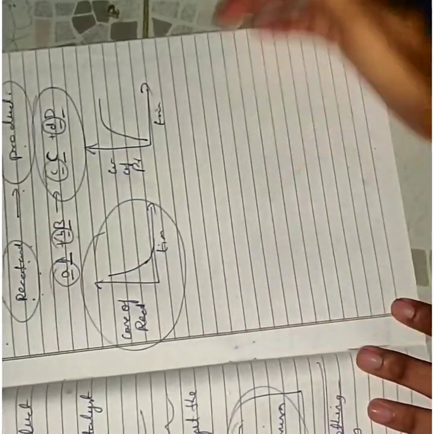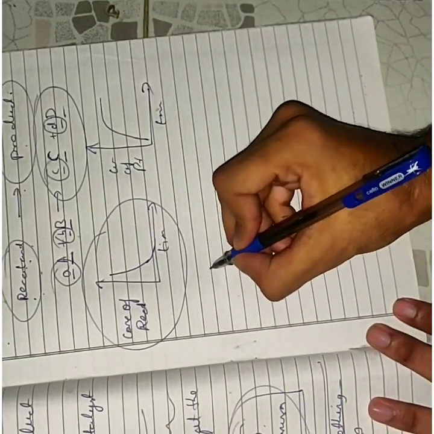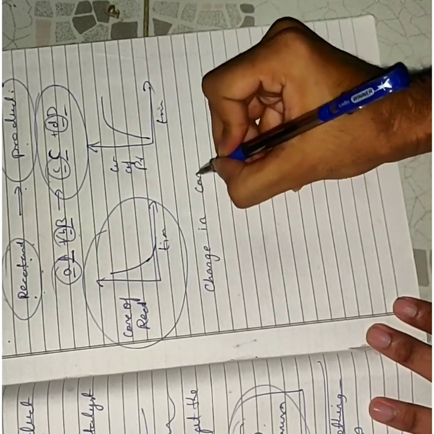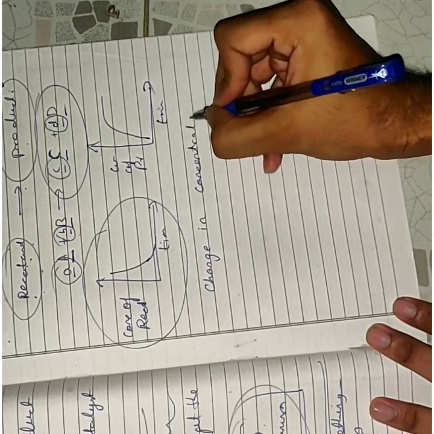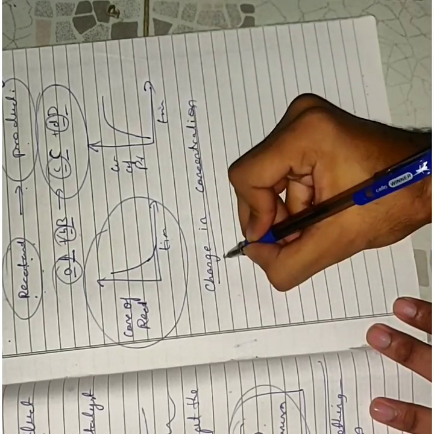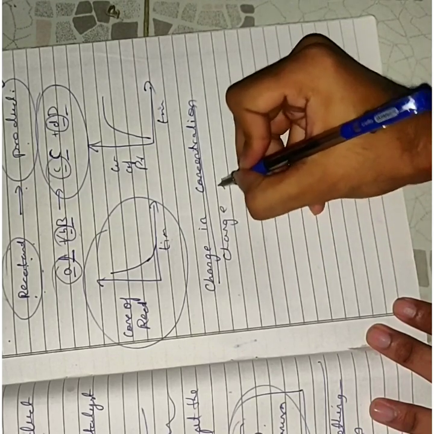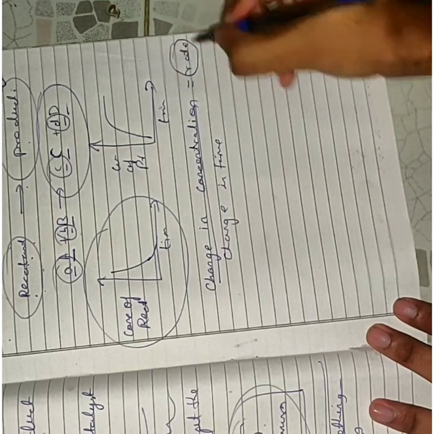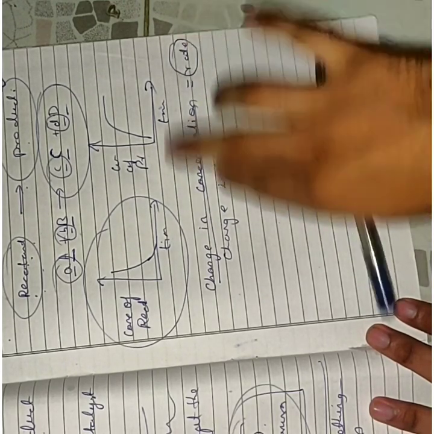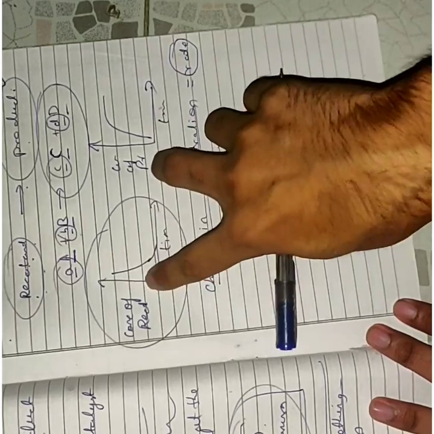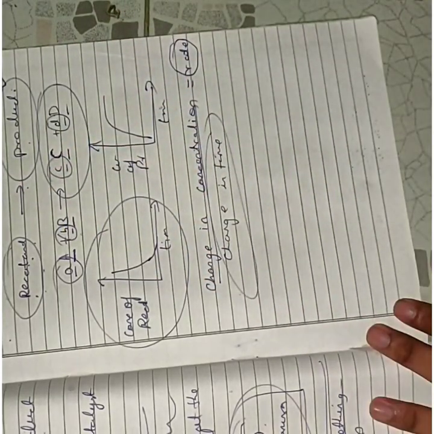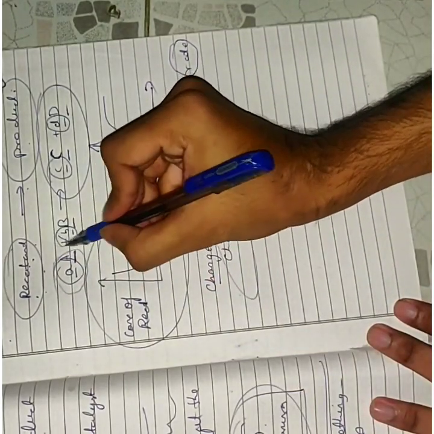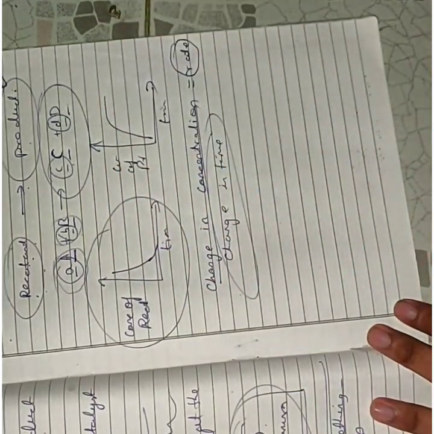Right. So, it won't be wrong to say that during a chemical reaction, there is change in concentration with respect to change in time. This can be referred to as the rate of a chemical reaction. So, what is the rate of a chemical reaction? It is just change in concentration of the species with respect to change in time. Now, if you see, there is change in concentration of A, B, C and also D.